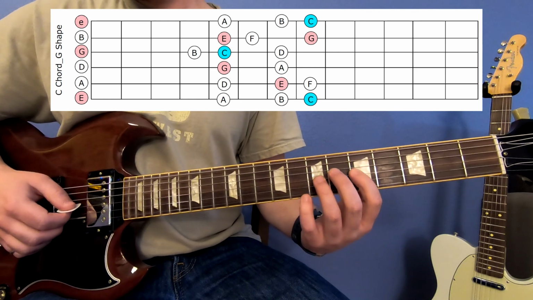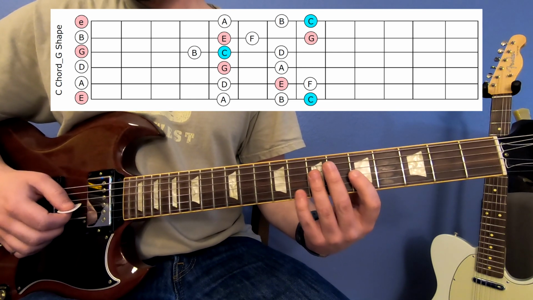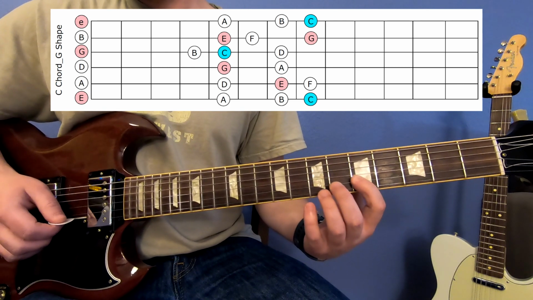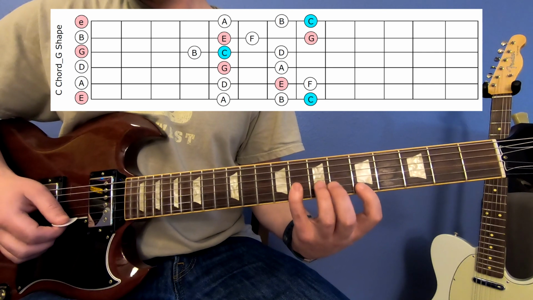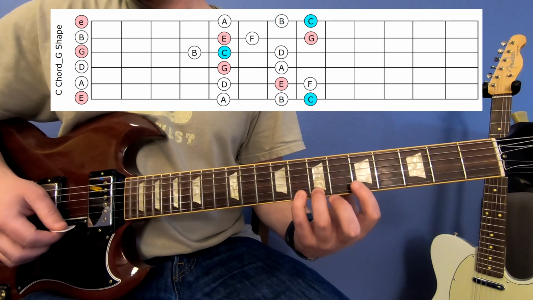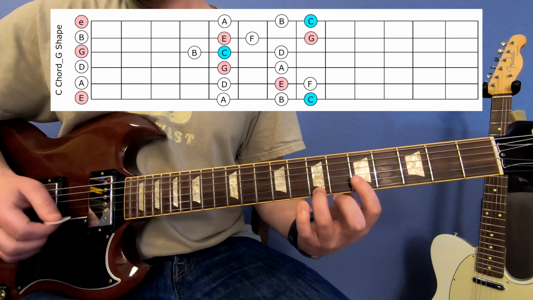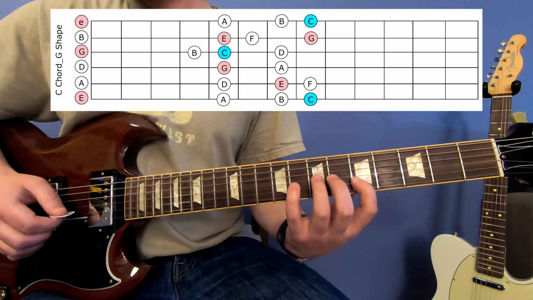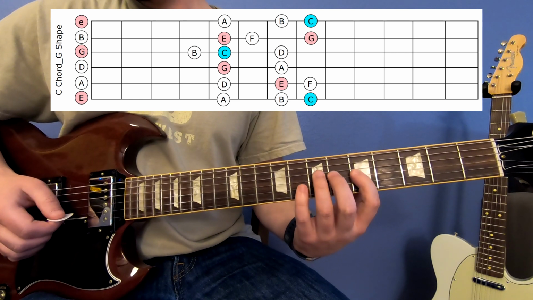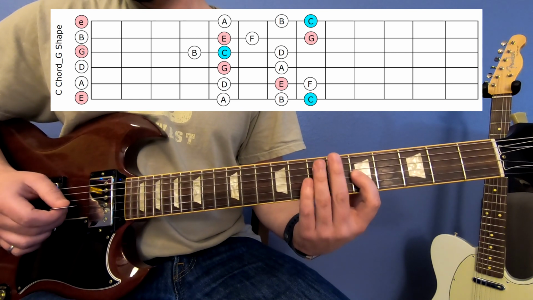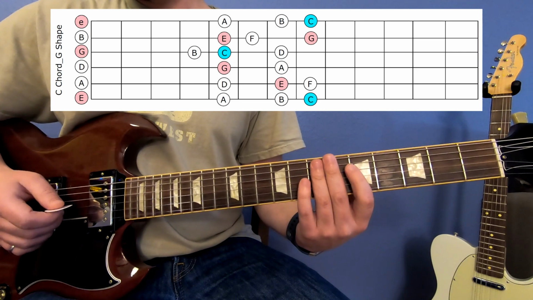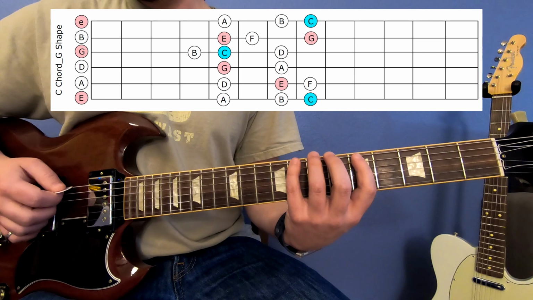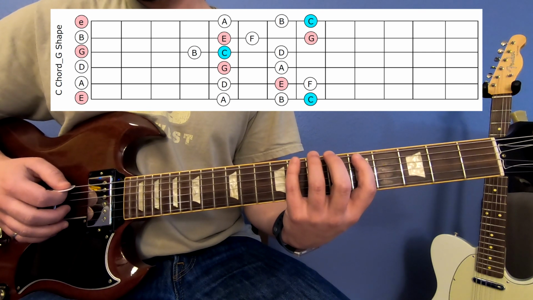So let's play that together. 2, 3, 4. Backwards. Now you can play both of those scales together if you want to play the entire thing. So if you play them all together, it would sound like this. 2, 3, 4.